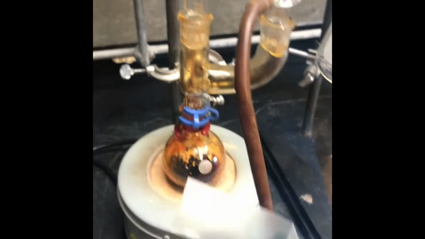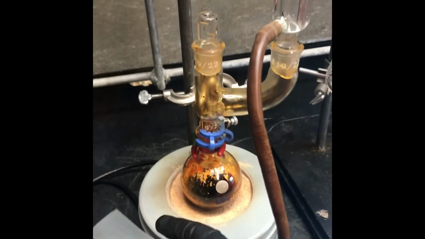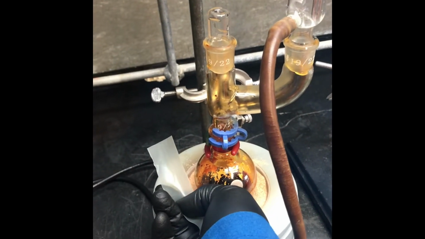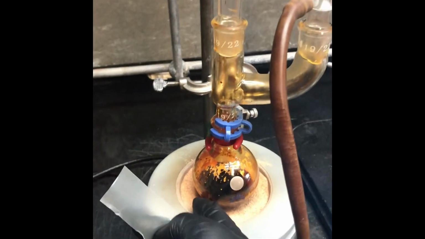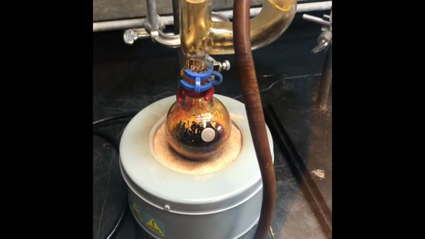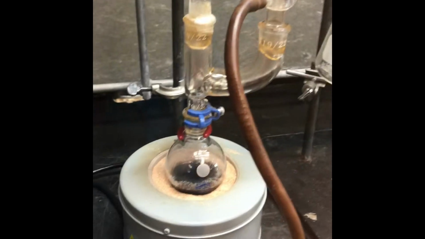Alright, I'm going to go ahead and secure that stopper with a little bit of parafilm and let this reaction kind of hang out for a minute, and then go ahead and get that reflux going for 3 hours. Alright, see you soon.